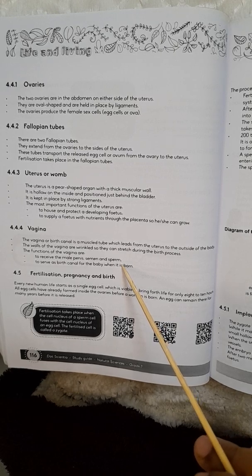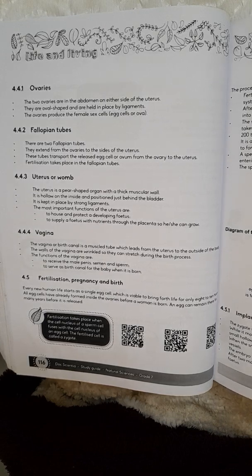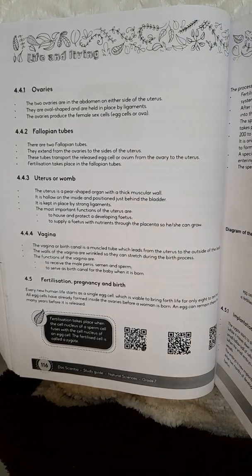So we have looked at both the male reproductive organs and the female reproductive organs.